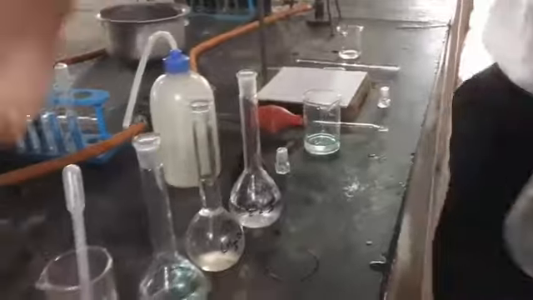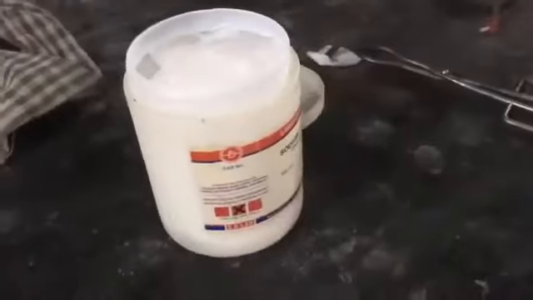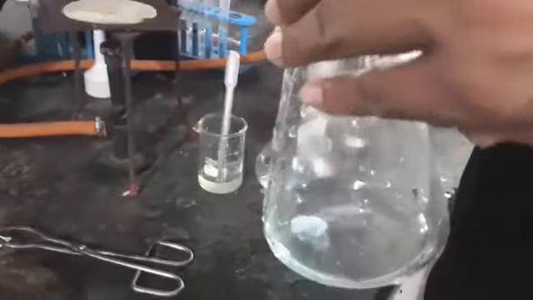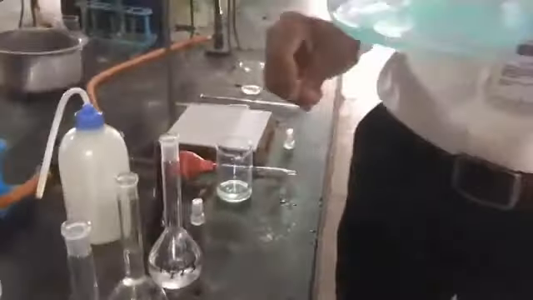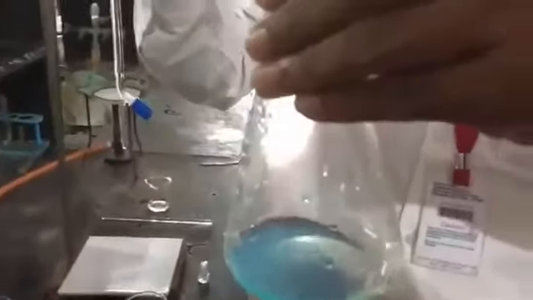Then we have to add a pinch of sodium carbonate. It gives you the precipitate, right? And that obtained precipitate we have to dissolve with the help of 2 normal acetic acid solution by adding it dropwise.